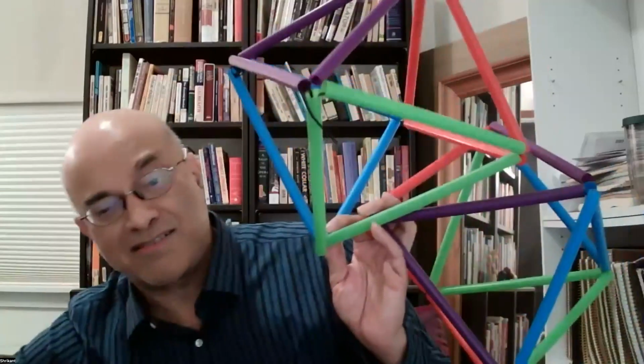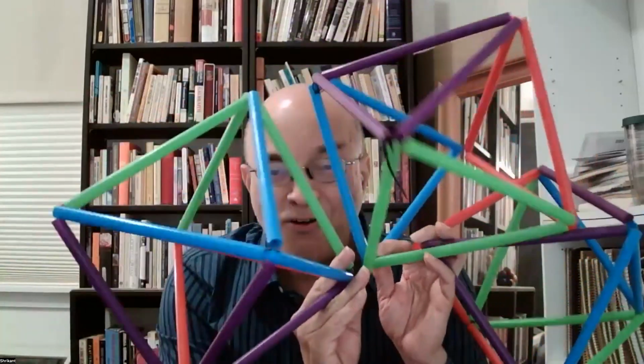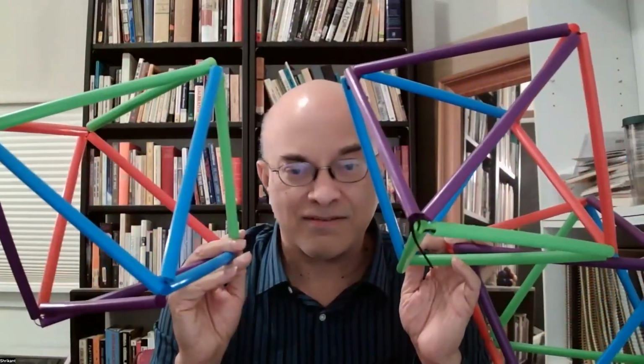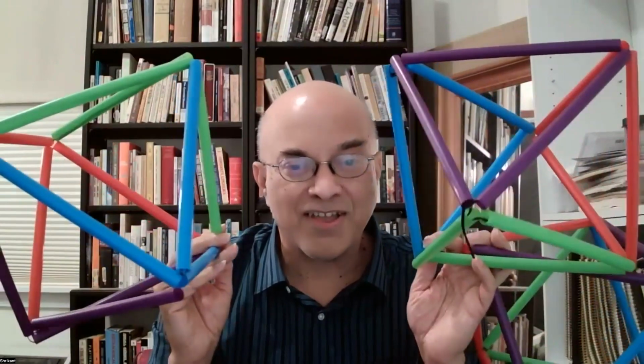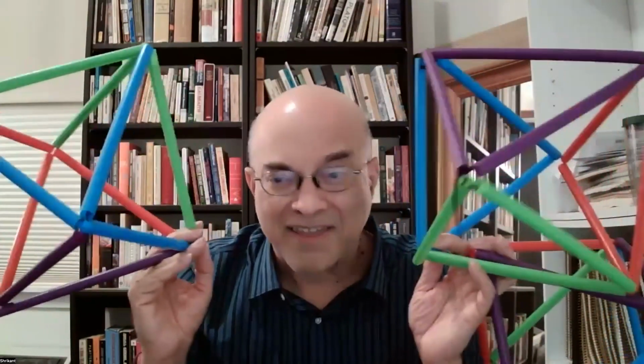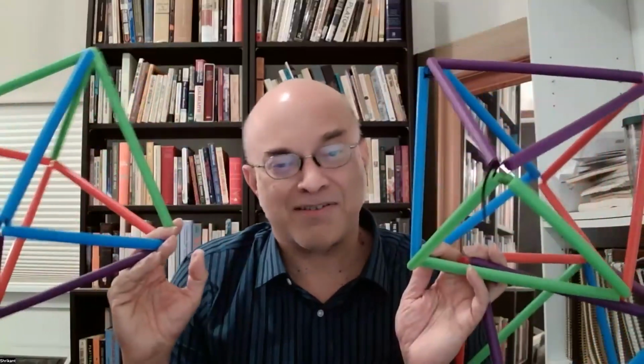So now I have these 3 different models with which I can focus on either the vertices, the faces, or the edges. Now I'm very excited about this. Now the question is why? We'll come to that.